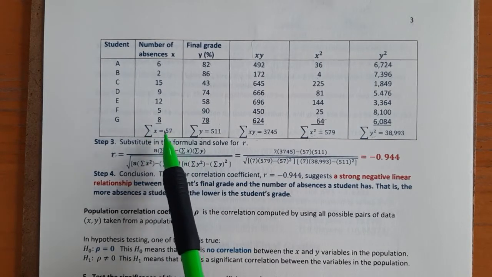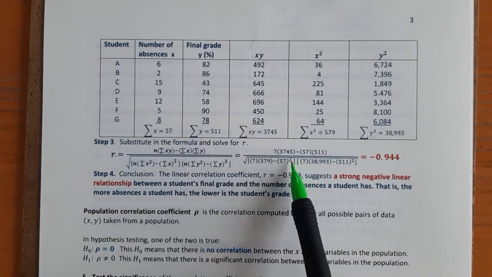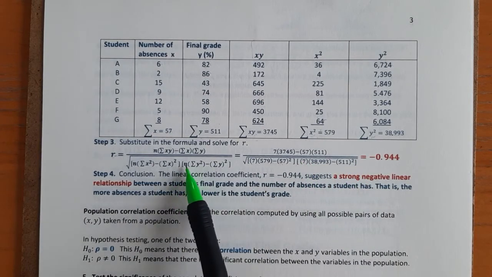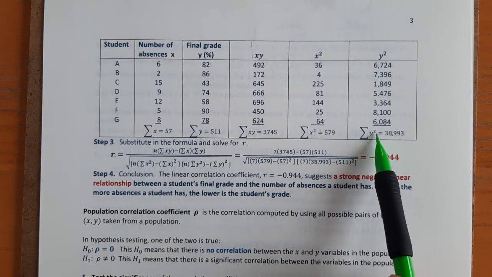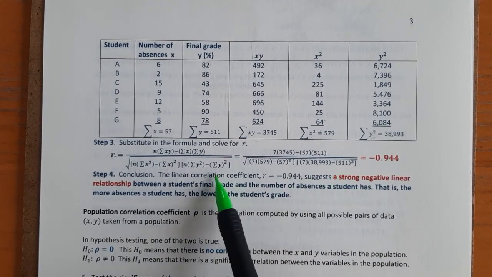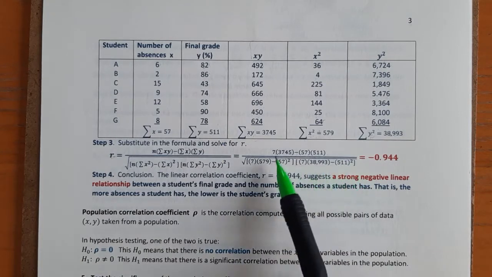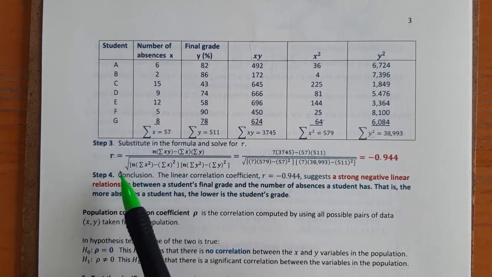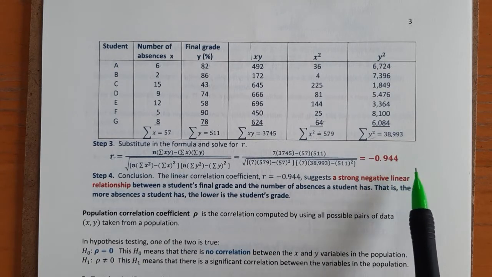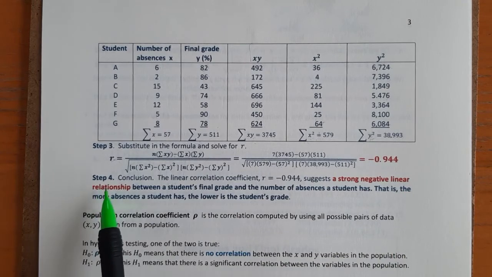Summation of x is 57, so times 57 squared. Put it in the bracket. Times 7, n is 7. Summation of y squared, y squared is 38,993, minus summation of y, y is 511 squared. Use a calculator, and you will figure out that r is equal to negative 0.944.